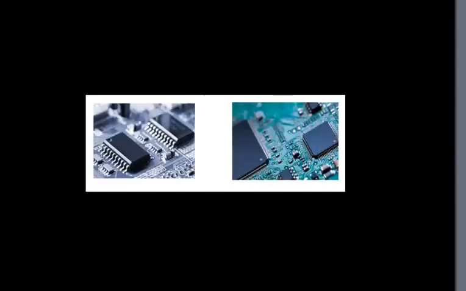Now, all the semiconductor devices like ICs, diodes, transistors, they are all made up of semiconductors, right?